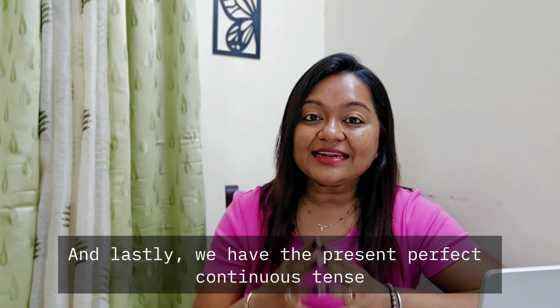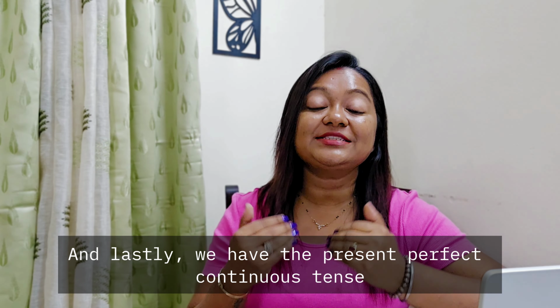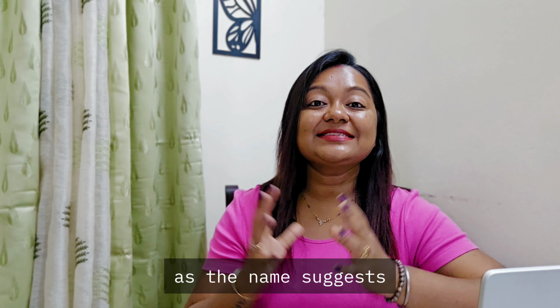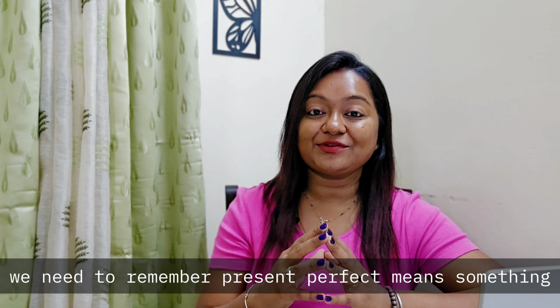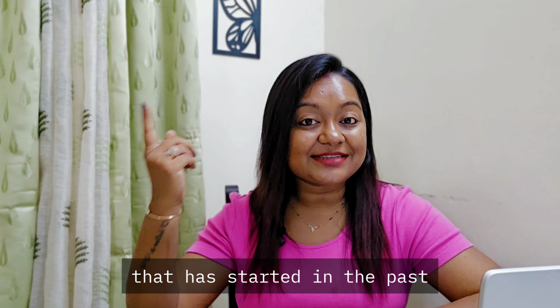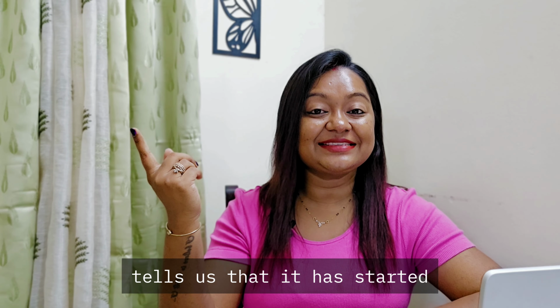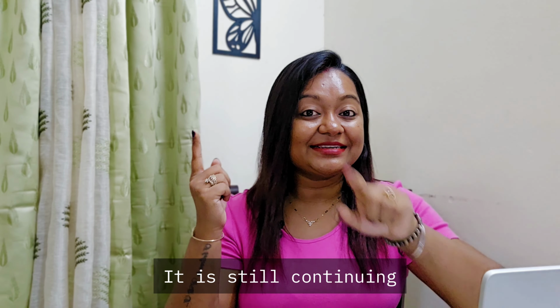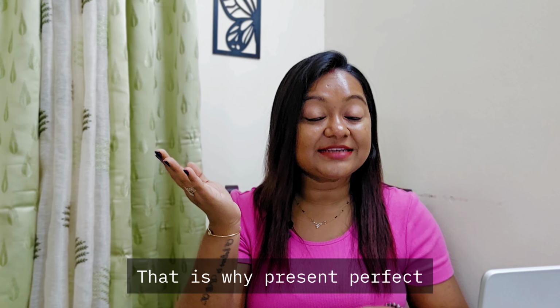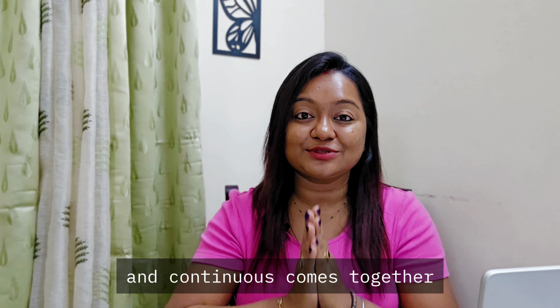Remember that. And lastly, we have the present perfect continuous tense. Now, as the name suggests, we need to remember present perfect means something that has started in the past. Continuous, of course, tells us that it has started, but it has not ended. It is still continuing. That is why present perfect and continuous comes together.